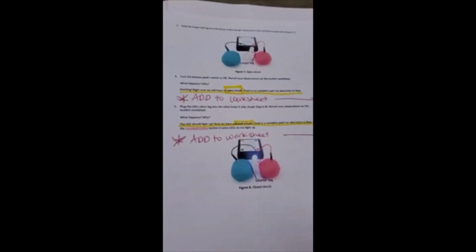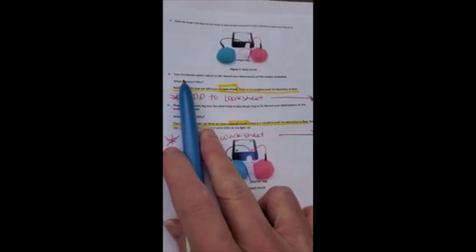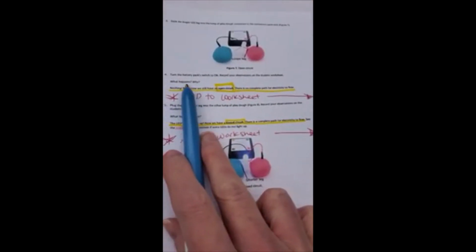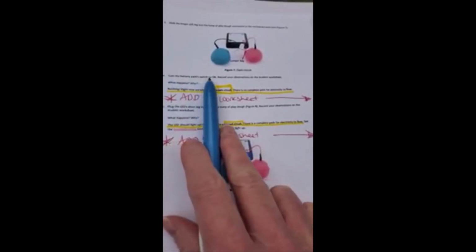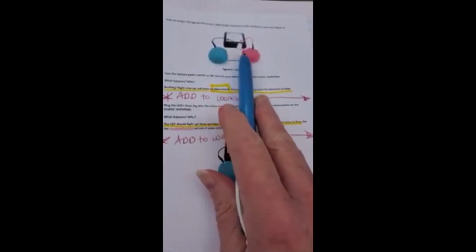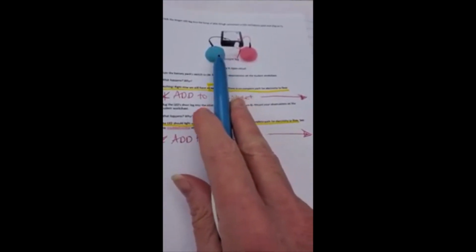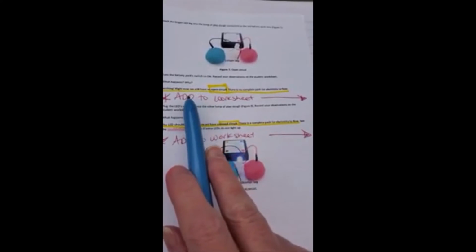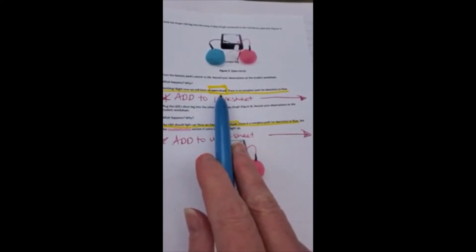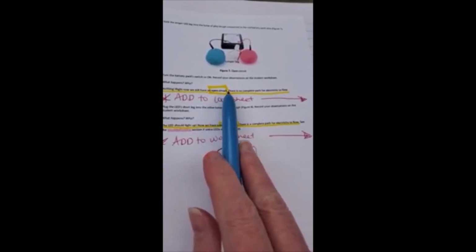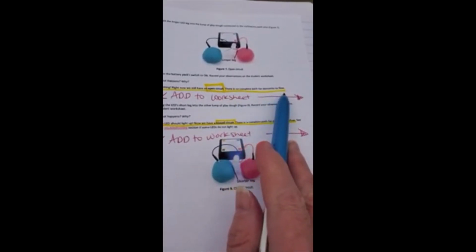All right, so we're on this page where it just says, turn the battery pack switch on, but do not connect. That's what I just did. So the leg is not connected to the Play-Doh. What is that called? That's called an open circuit. There's no complete path for the electrons to flow.